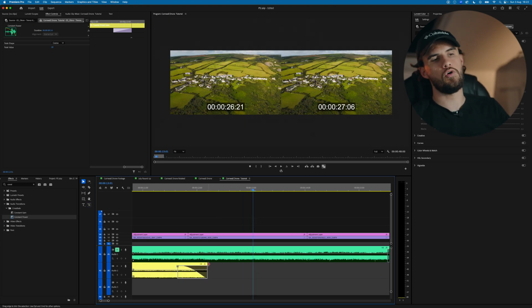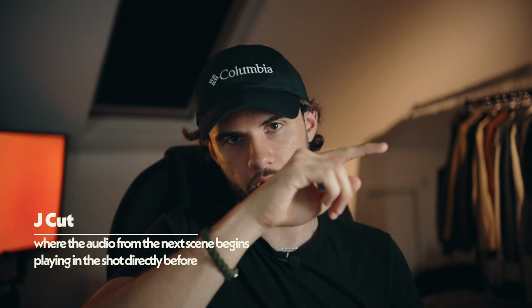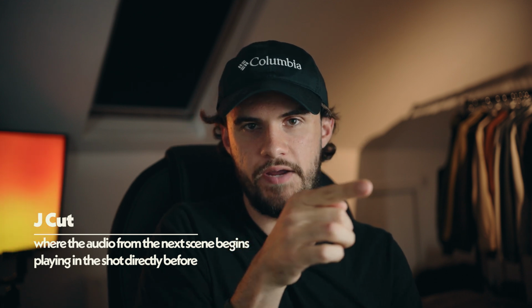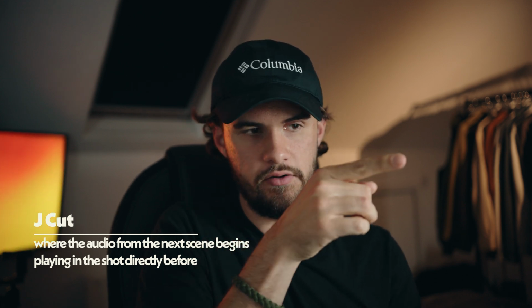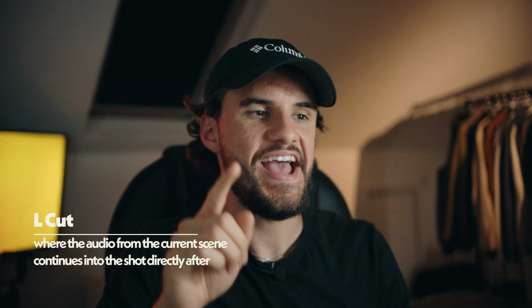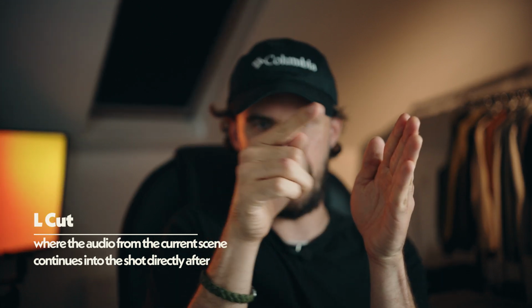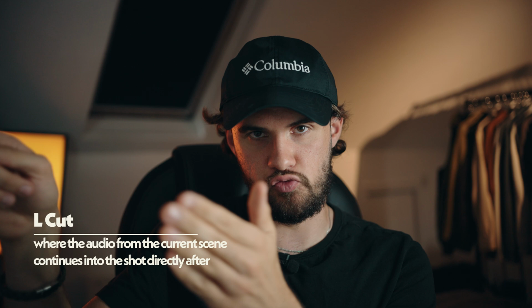This is what we would call an L cut. So in editing, you get J cuts and L cuts with audio. A J cut is when the audio from the following clip starts off in the previous clip, and we call it a J cut because it ramps up like a J. This may be the other way around when you're watching it. An L cut is the opposite. An L cut is when the audio from the current clip carries over into the next clip but drops off, and that curve looks like an L. And that is essentially what we're doing here. So you get your J cuts and your L cuts.